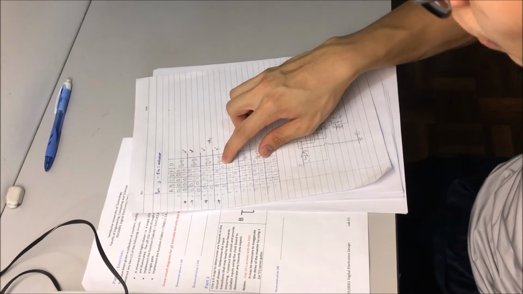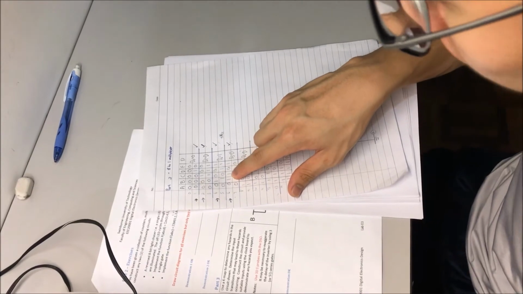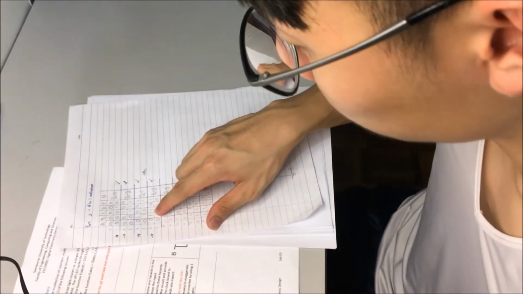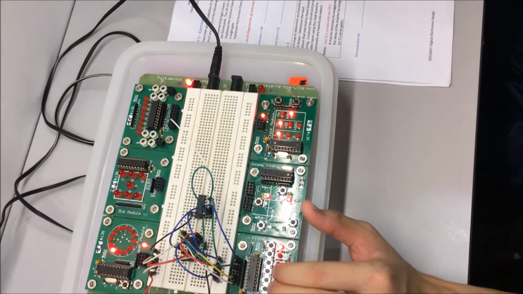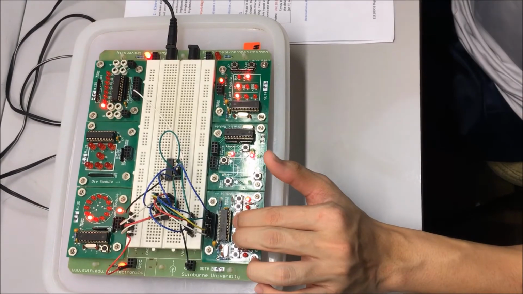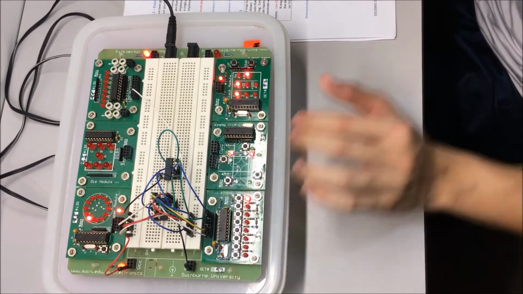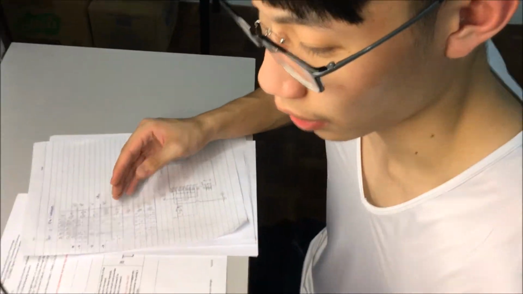For the last one, I'll be doing D is equals to D prime. From my truth table, when I press B and C together, I will get an output of 1, which means my LED will light up. So this is my B and C. I press them together. Yep, my LED lights up. So basically, these are the 4 possible solutions that I have.